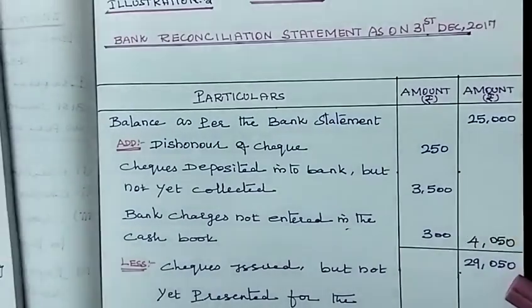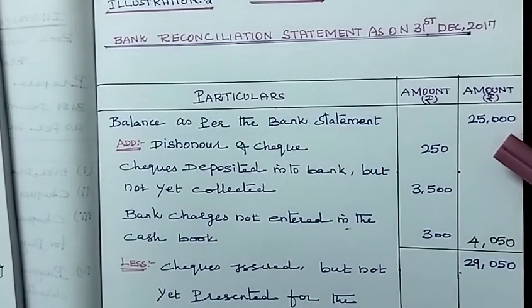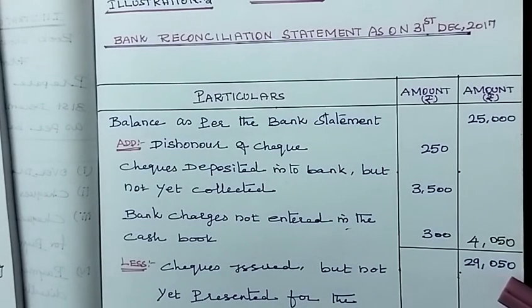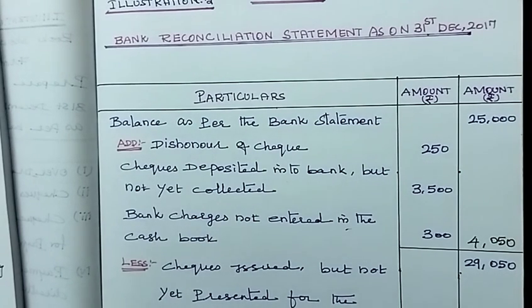How do we get 29,050 rupees? We have to add 4,050 rupees with the 25,000. We will get 29,050 rupees. Then we have to subtract the 9,000 rupees from 29,050 rupees. We will get 20,050 rupees. So now this is the balance as per the cash book, 20,050 rupees.